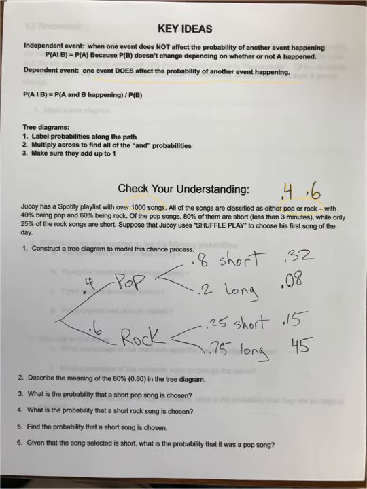All right, add those together. Make sure they add up to 1, and they do. Okay, so those are your probabilities on the right side here. So a pop short song is a 32% probability of picking that.